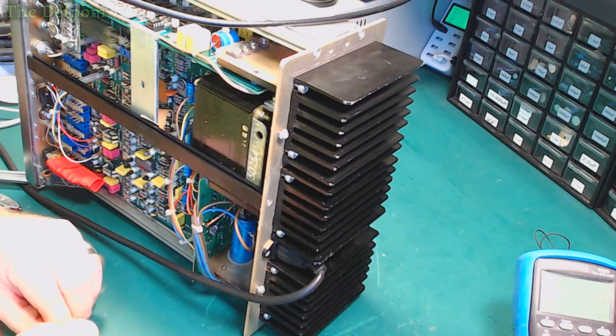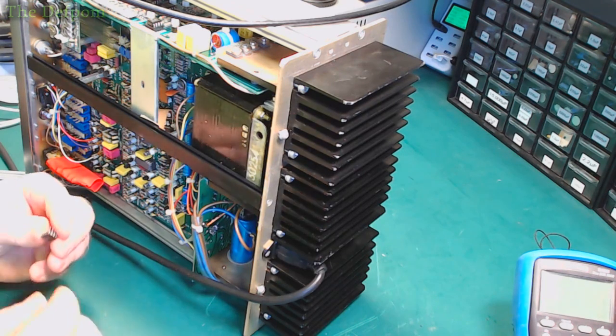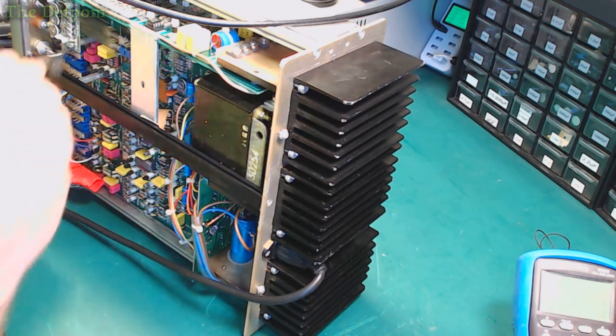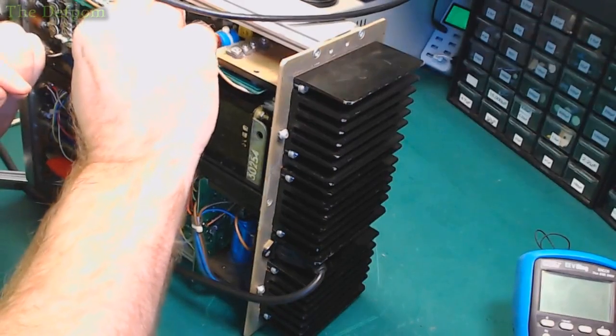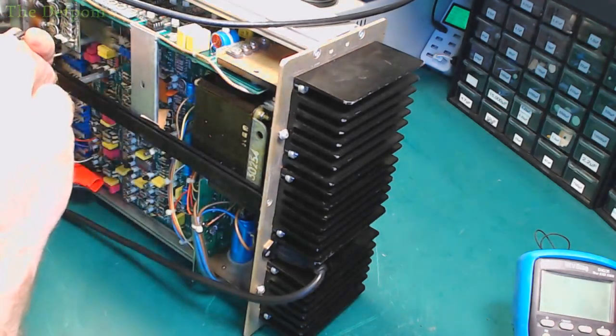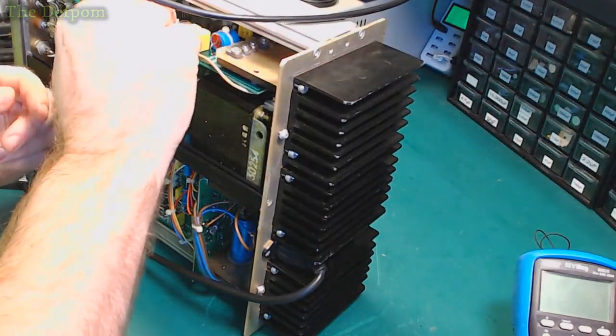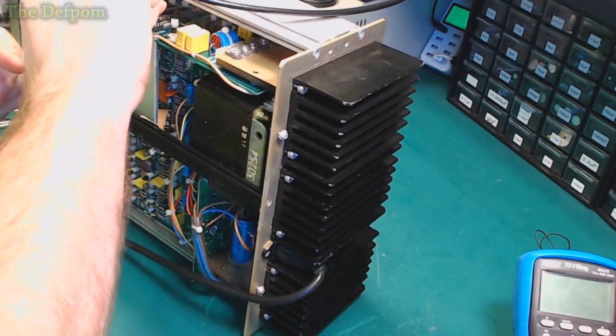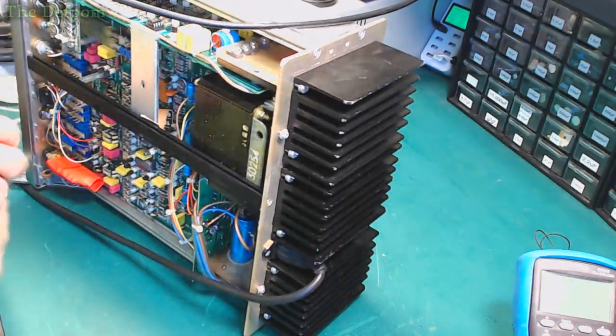At the very least, what I'm doing is reseating the ICs, which is always a good thing too, because it helps them to clean the contacts up, because they can get a little bit corroded sometimes and a bit oxidised. Got to find that pin straightener.